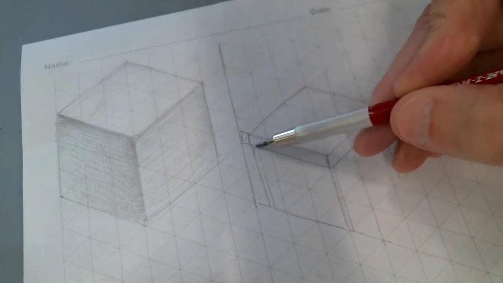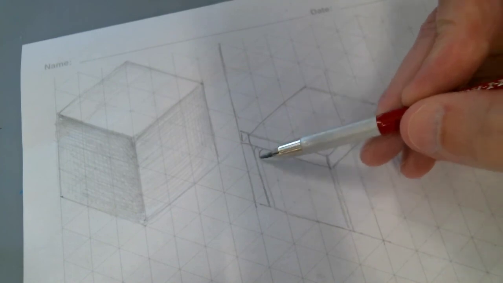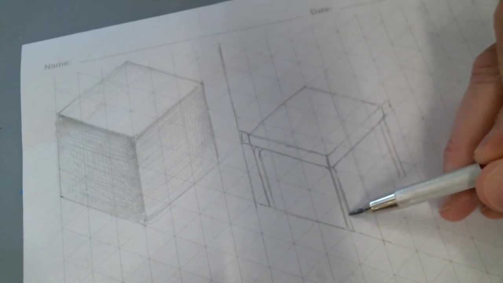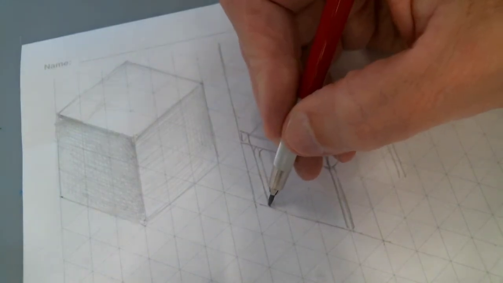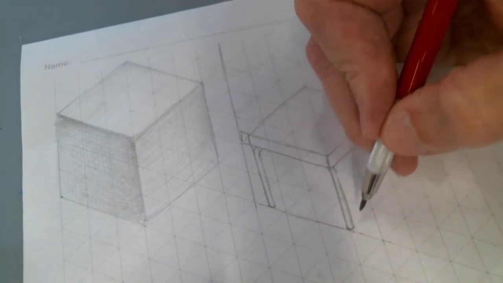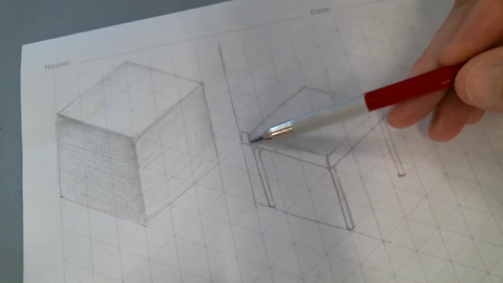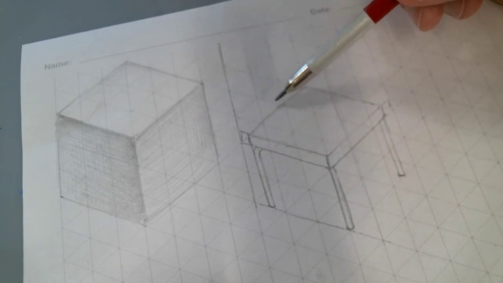And then it's going to curve. This is a tubular section right there. You'll see the little curve. And just putting a little elliptical shape down beneath that to help you build that up. So now you pretty much have the whole chair. The only thing that's missing is the back.